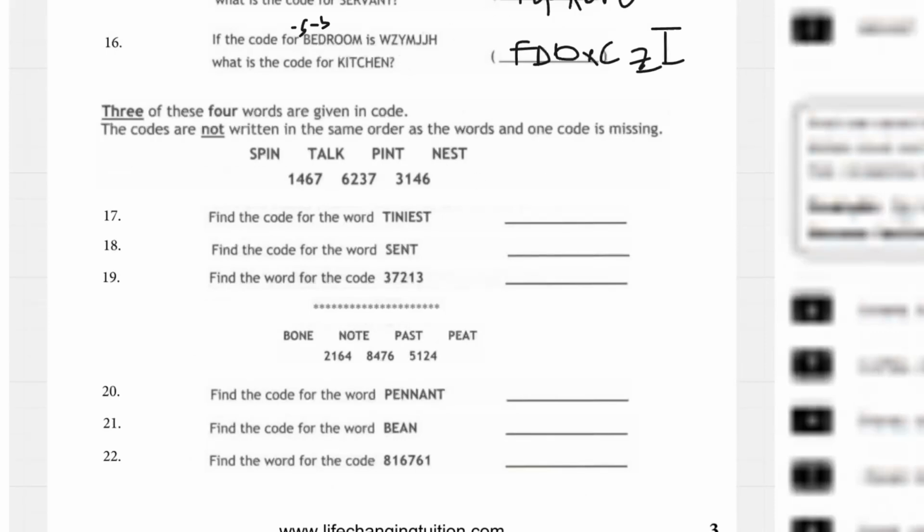Let's compare what's in common here. Tiniest, so 6 is second and last, first and last, just like N, or N is second last, last, and then first.